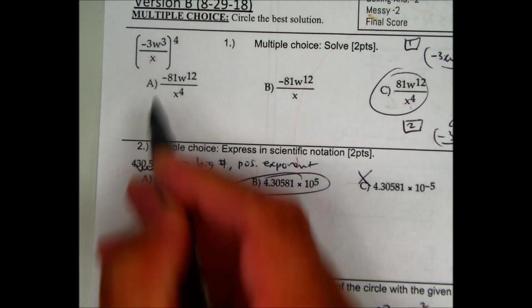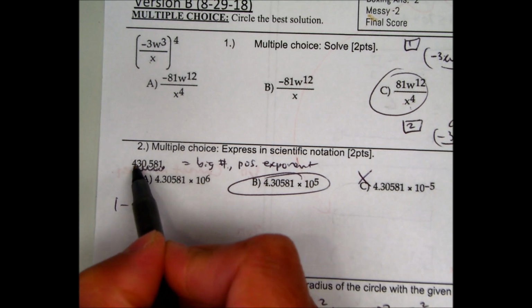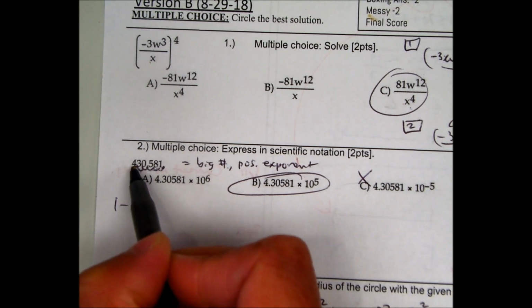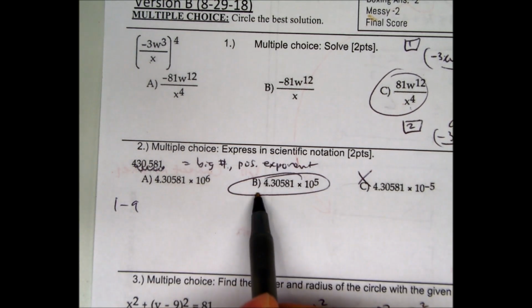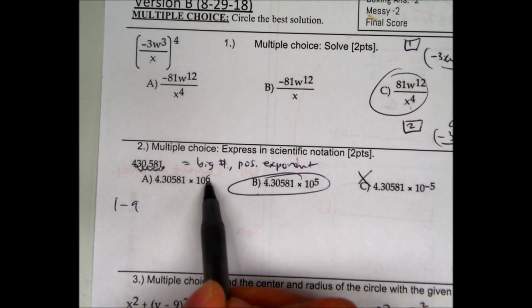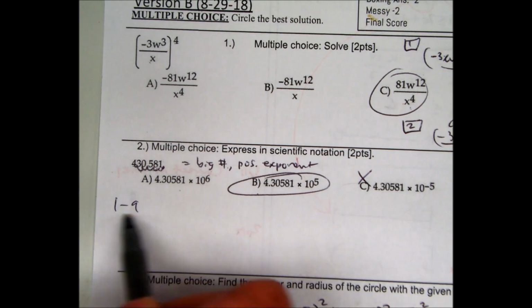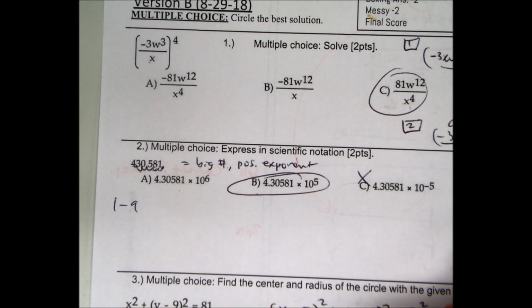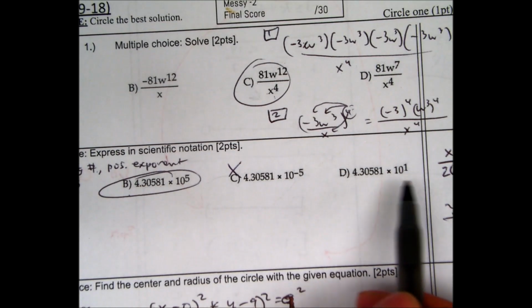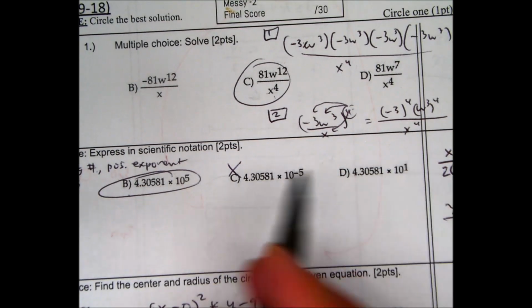Okay, we're looking for a number between 1 and 9. So 4.3 is a number between 1 and 9, and so my answer is B. A is incorrect because that would move it to 0.43, and that is a number outside of this range. And then D is incorrect because it says to the 1st power. That's not enough.